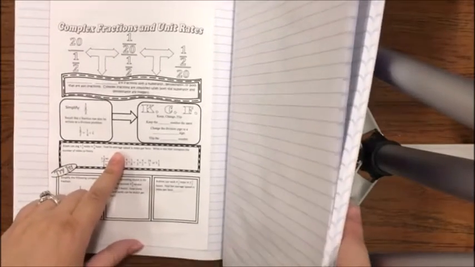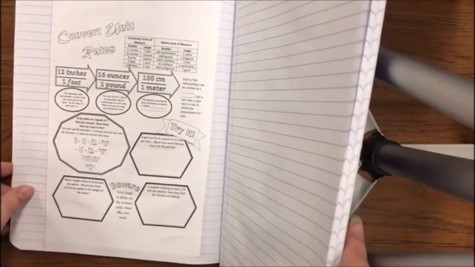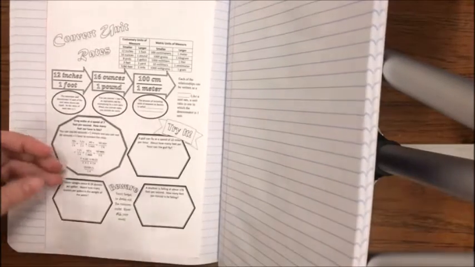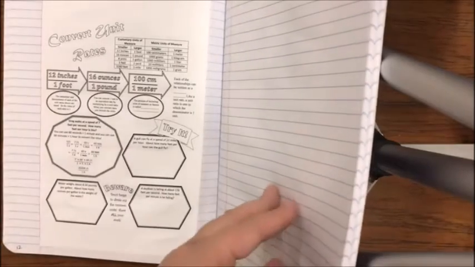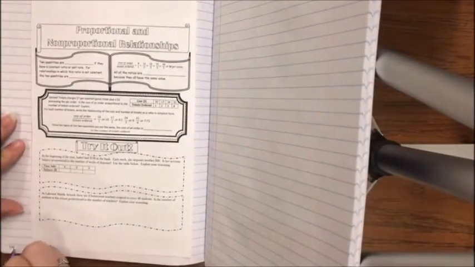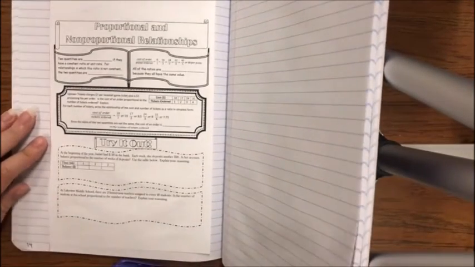You're going to have your complex fractions and unit rates. Again, leave page 11 blank. On page 12, you're going to have convert unit rates. On page 13, leave that page blank. On page 14, you're going to have proportional and non-proportional relationships.